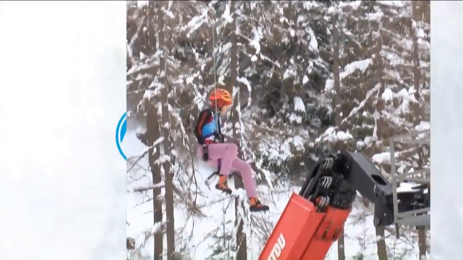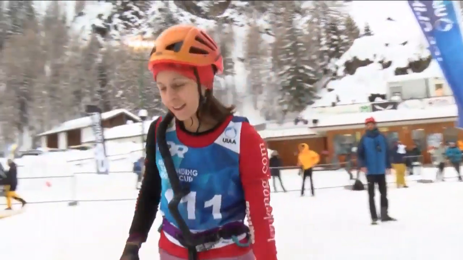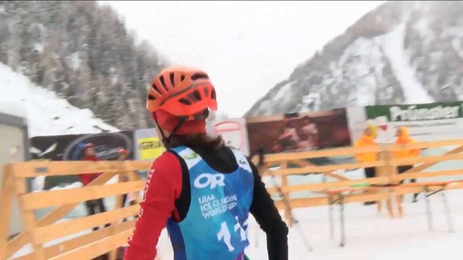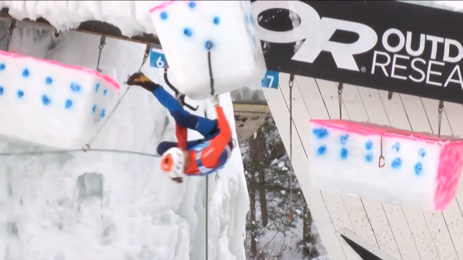And we can go straight over to Tristan Ladevon in a few seconds. See how he's progressing. There he is in those ice blocks.